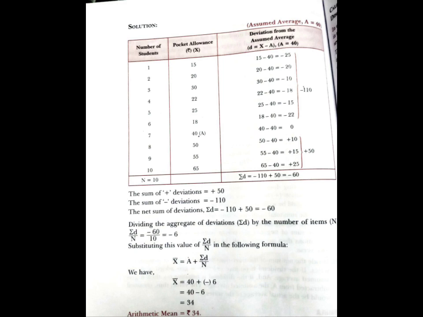जैसे कि इनके केस में वो -110 आ रहा है, और जितना भी हमारा ऐड है वो हमारा +50 आ रहा है. तो दोनों में हम क्या करेंगे, -110 + 50 equals -60. आपका answer ये आ जाएगा, जिससे आप इस फॉर्मूले में लगाएंगे. Assumed था हमारे पास 40, sigma d upon n को आप solve कर लेंगे, -60 upon 10 because n is 10, तो 6 रह गया. 40 - 6 is equal to 34, and that's how you can get your arithmetic mean, that is 34.